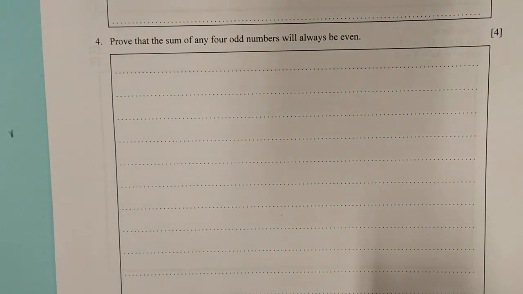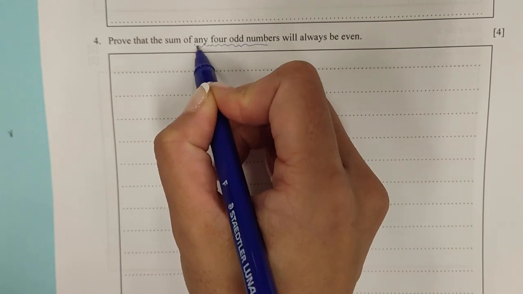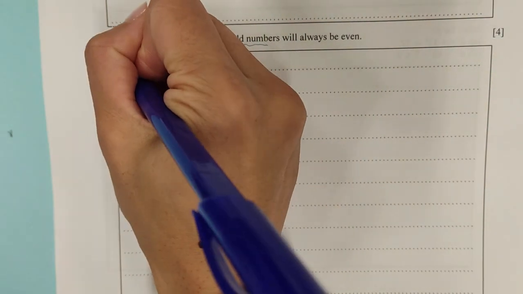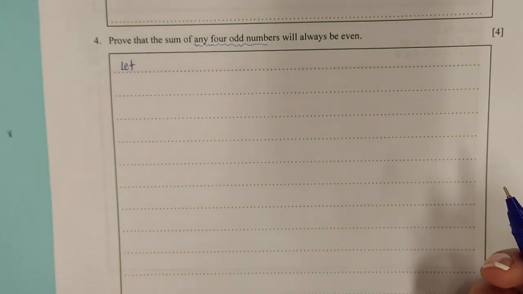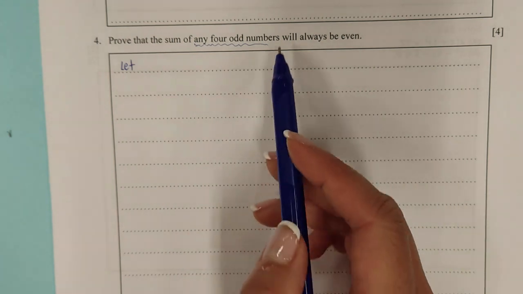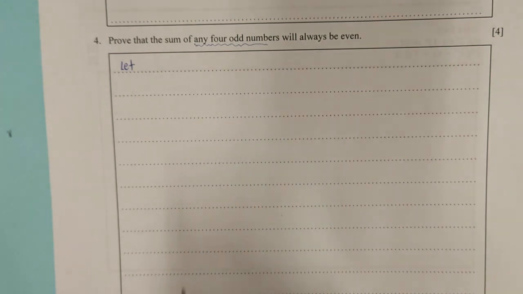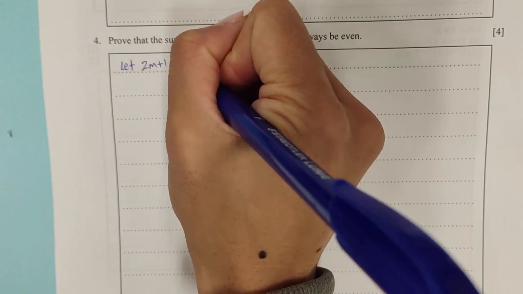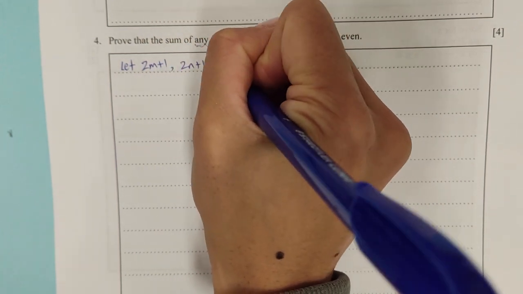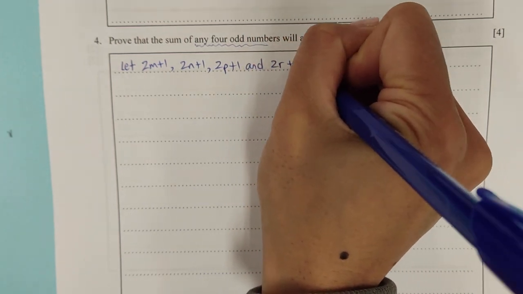All right, so the first step to any proof question is that we need to define our variables. So we need to create some odd numbers. So let's begin with a let statement. An odd number always has the form 2 times some integer plus 1. And we need 4 different odd numbers. And we don't know if they're consecutive, so let's use 4 different variables. Let's say 2m plus 1, 2n plus 1, 2p plus 1, and 2r plus 1.